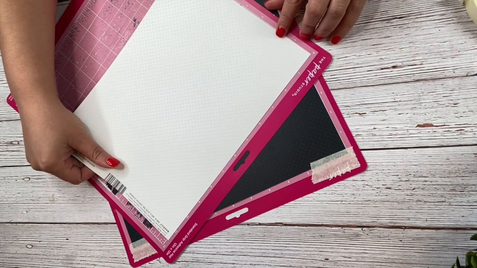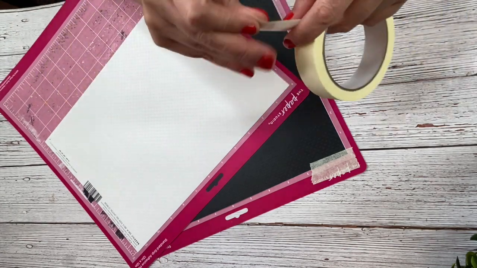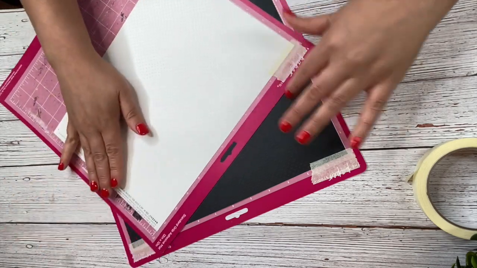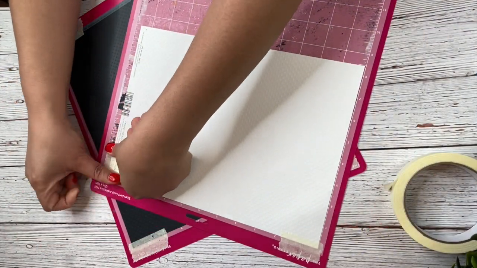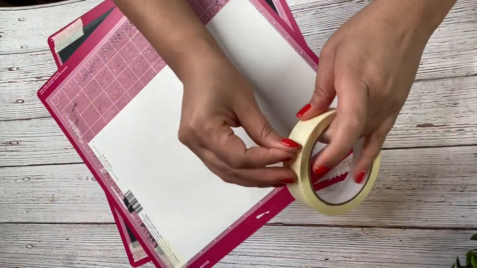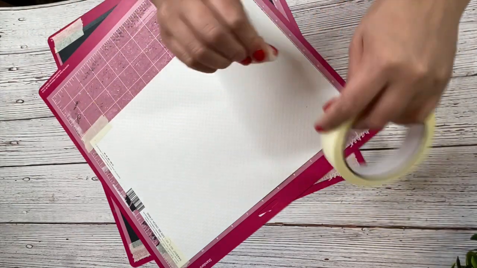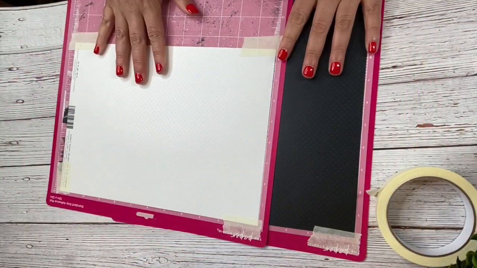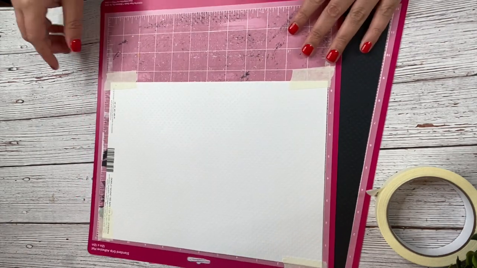So I will be cutting these out at the same time, and then I'm going to take you guys over to my machine, talk about the cut settings, sending it to cut, and show you guys what cut settings I use. So now that these are taped down, let's go over to the silhouette machines and load them and begin to cut out our project.